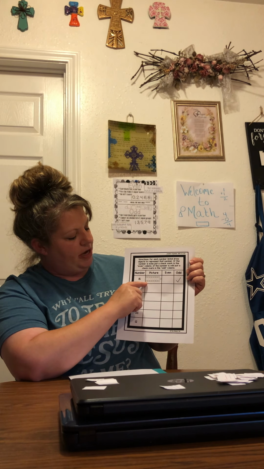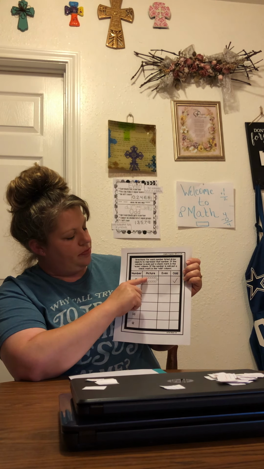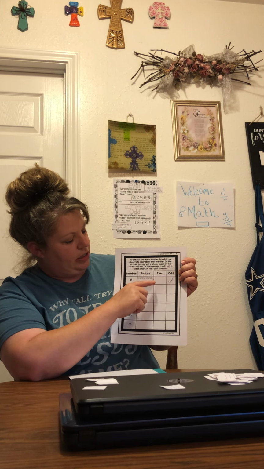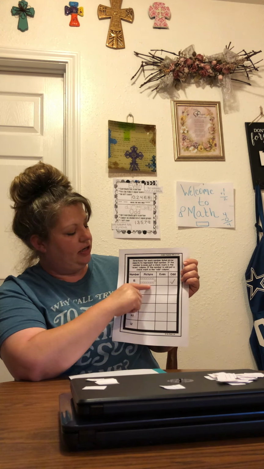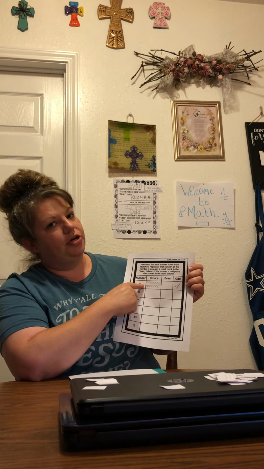The first one has a pair, so that's 1 and 2. The other group has a pair, that's 3 and 4, and so on. But as you can see, the last block, which is number 15, doesn't have a pair, it doesn't have a partner. So this would be considered an odd number.